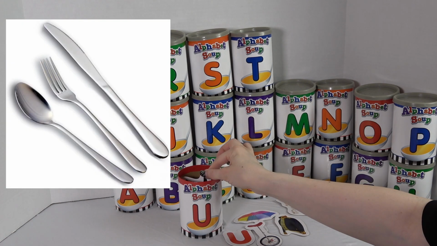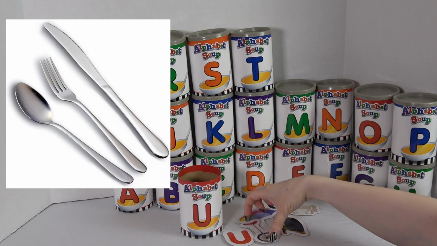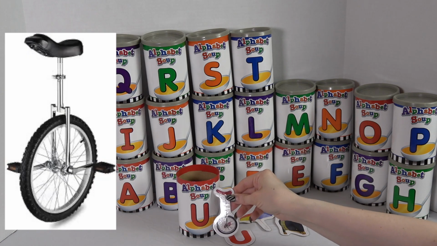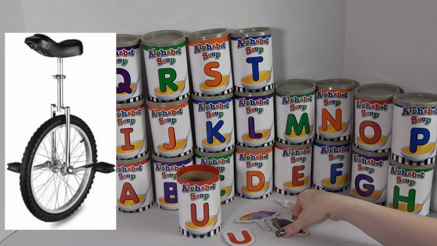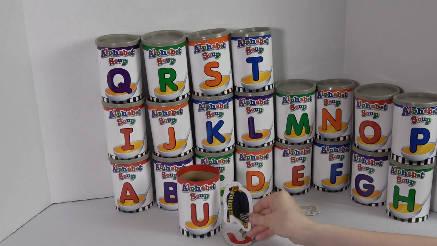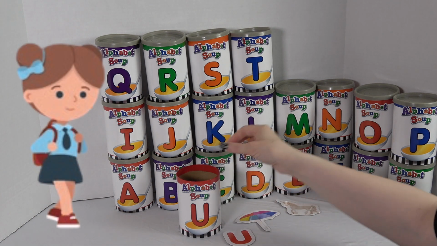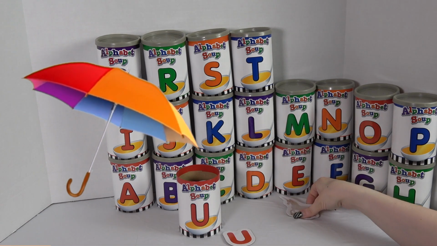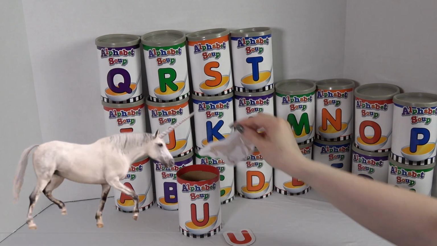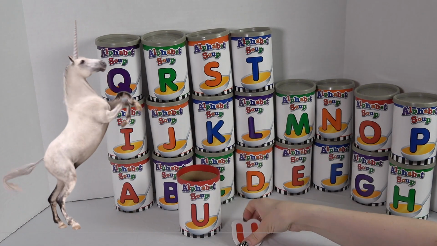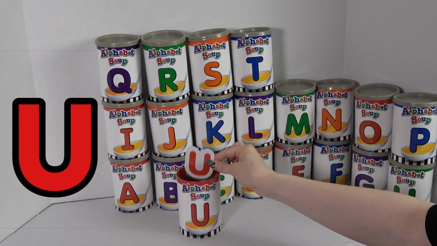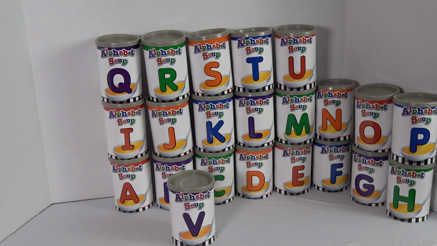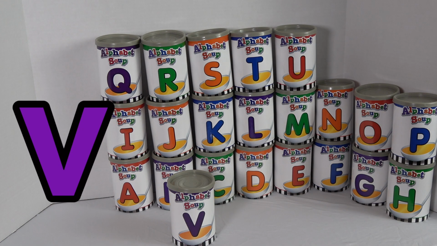Utensils, unicycle, a uniform, umbrella, unicorn, U. The next letter of the alphabet is V. Let's see what begins with the letter V.